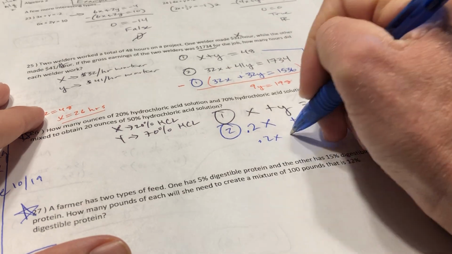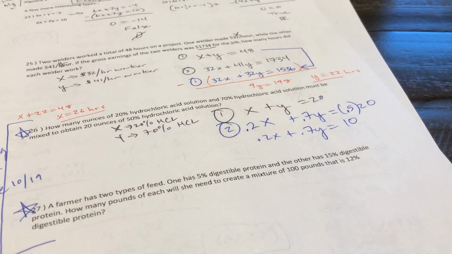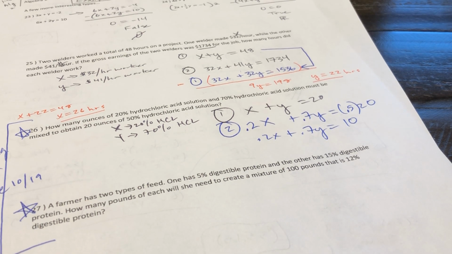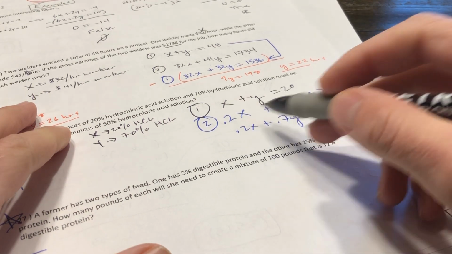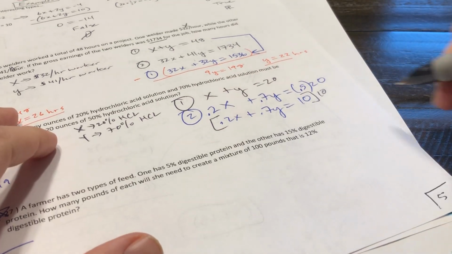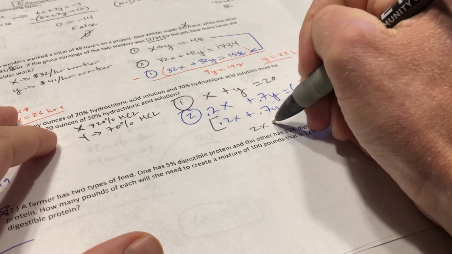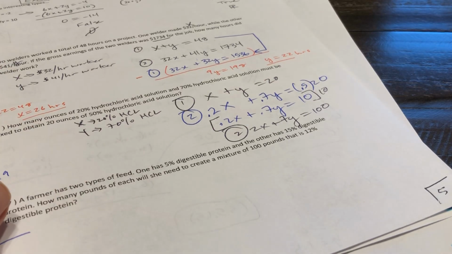So that second equation is this, but unlike number 25 where I had no decimals, I got some decimals here. So my question is, how do I get rid of the decimals? 0.2 and 0.7 can go bye-bye if I move the decimal over 1, which means I multiply by 10. 2x plus 7y is equal to 100. That is my new equation 2.